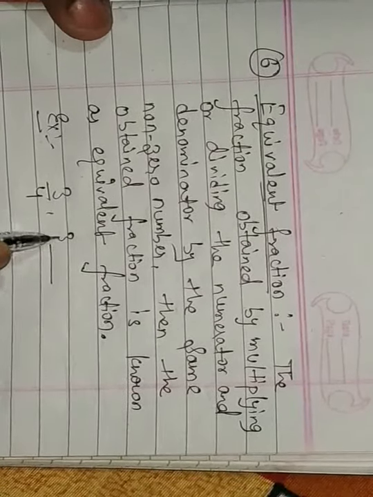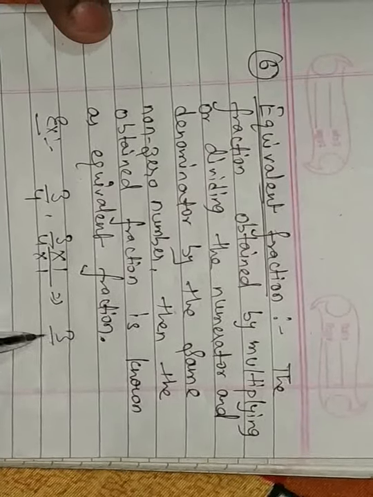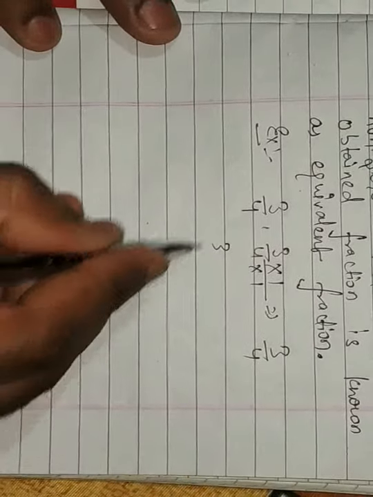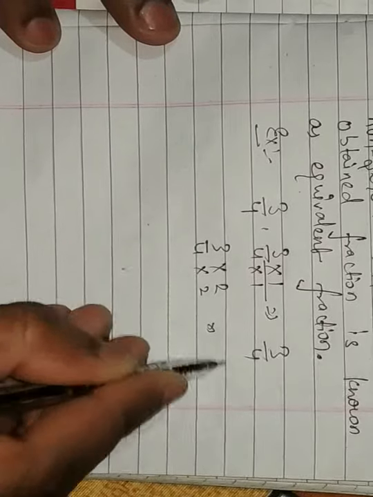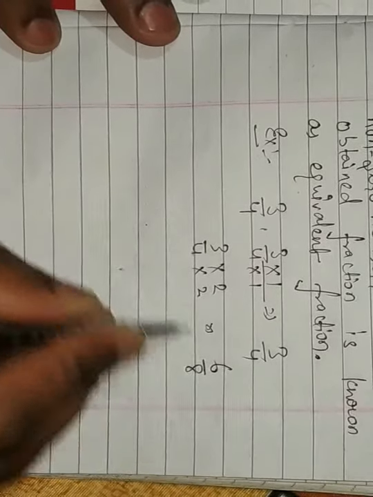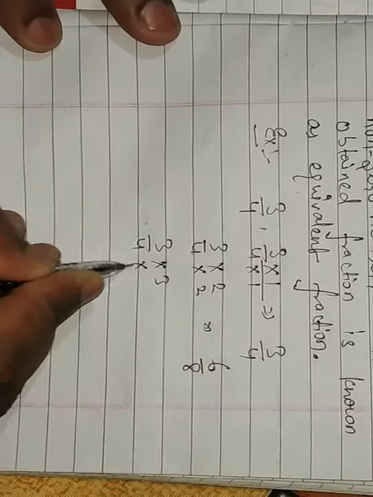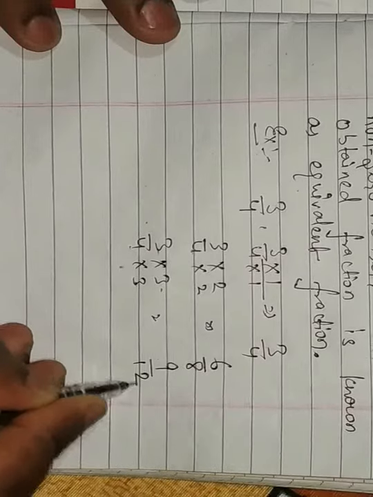If I multiply 3 by 4 with 1, what will we get? 3 by 4 itself. If I multiply 3 by 4 with 2, what do we get? 3 2s are 6 and 4 2s are 8. If I multiply this 3 by 4 with 3, I get 3 into 3 will be equal to 9 and 4 into 3 will be equal to 12.